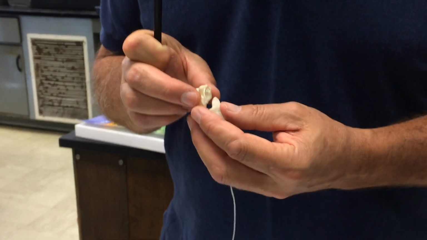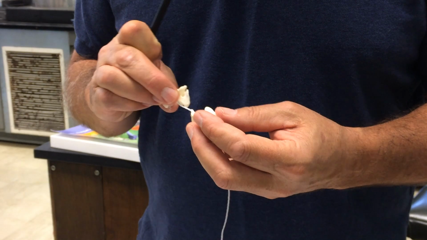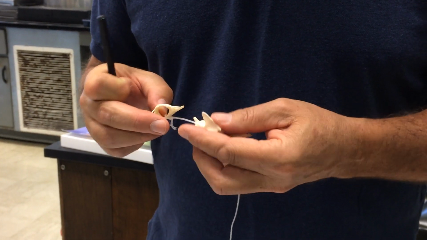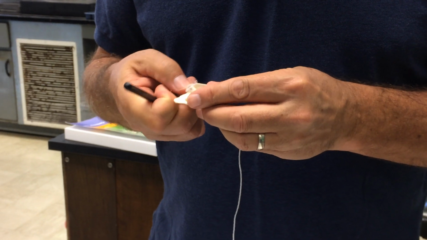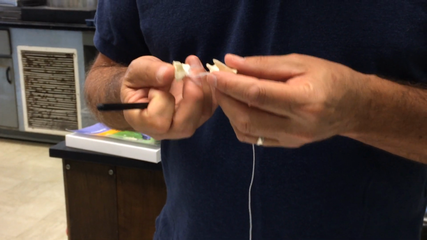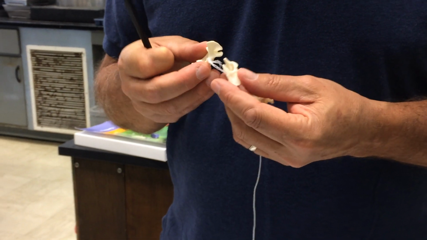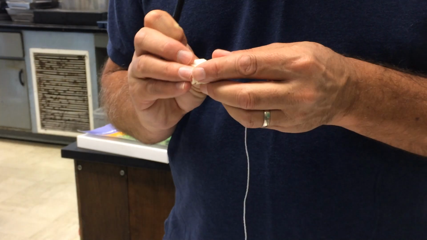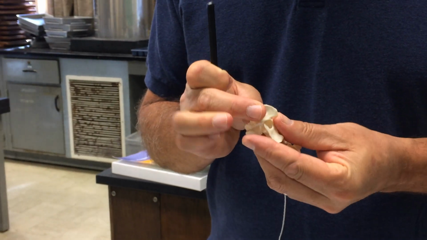The first two cervical vertebrae here, usually for some reason, I don't quite understand why, they kind of swap them from how they should be sitting. No, they were all right. Okay. These ones are actually correct.